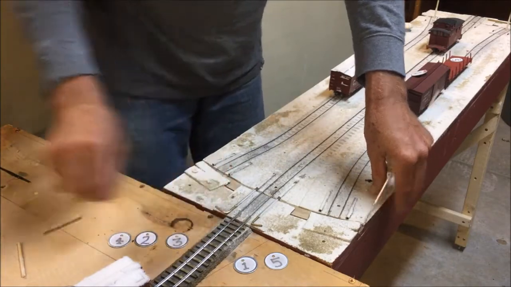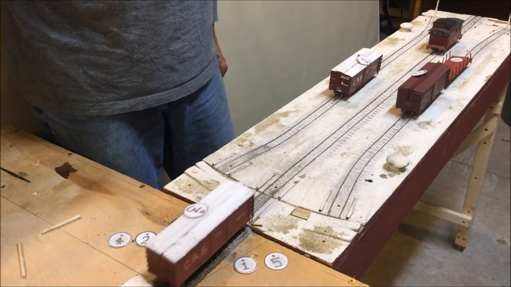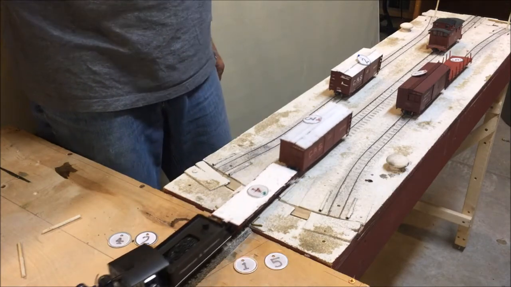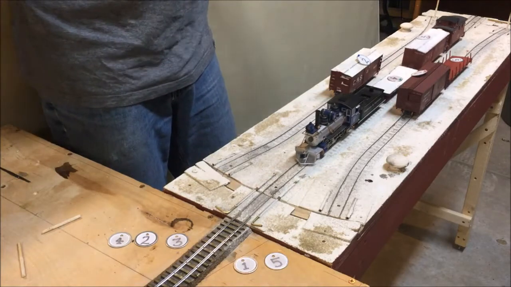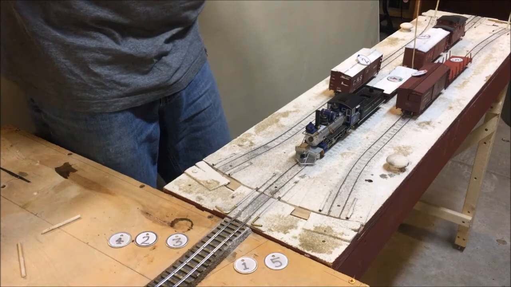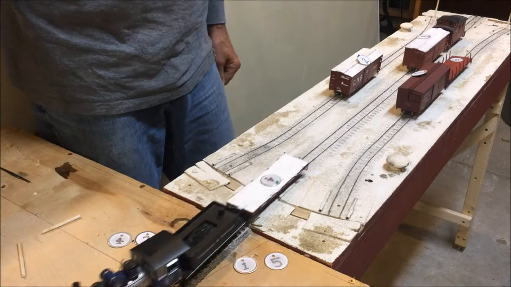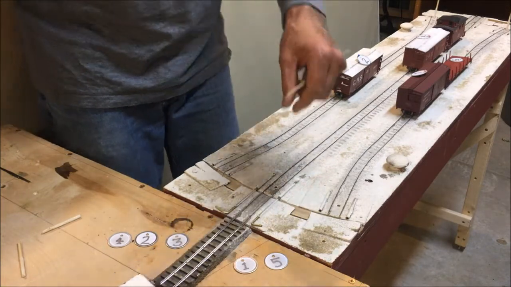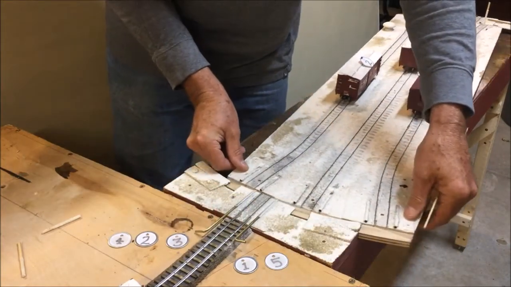So we now have car number 3 next to the caboose and car number 4 next to the locomotive, as our consist list does from the randomly generated numbers. Just one more car to pick up. Car number 2.